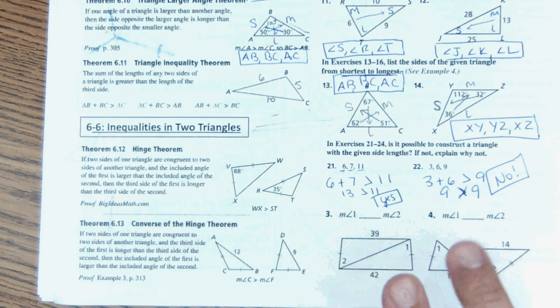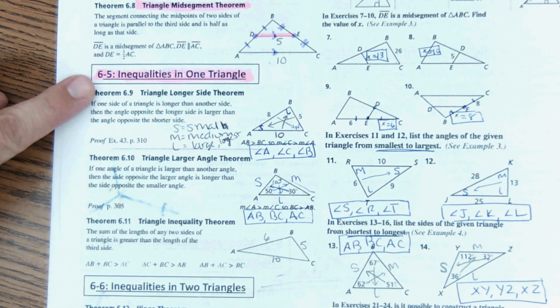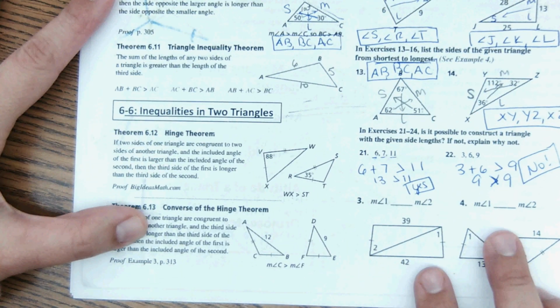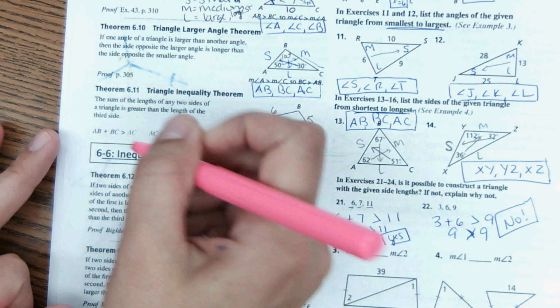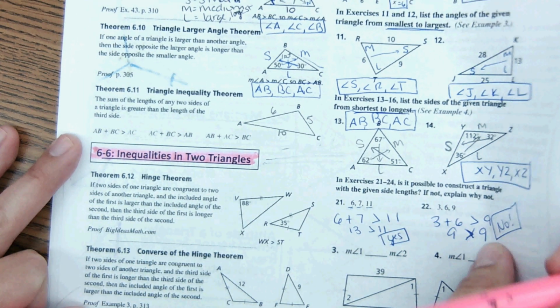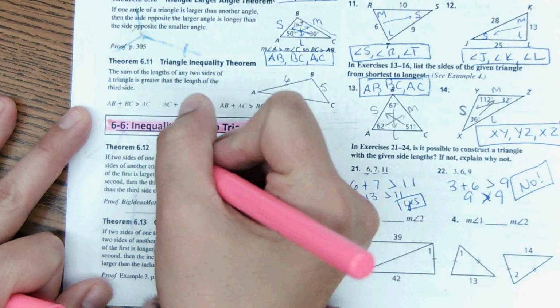Yesterday we did inequalities in one triangle, looking at whether side lengths or angles were bigger. Now we're going to look at inequalities in two triangles. So very similar concept, just now we're adding another triangle. The theorem for this lesson is called the Hinge Theorem.